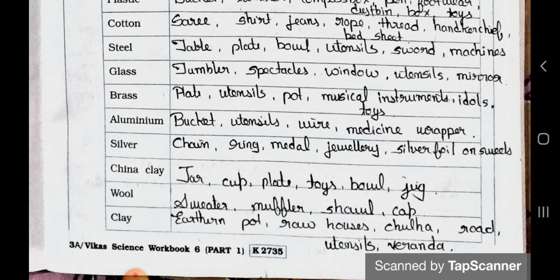Aluminium. Objects made from aluminium are bucket, utensils, wire, medicine wrapper. Now silver. Objects made from silver are chain, ring, medal, jewelry, silver foil on sweets. Now china clay. Objects made from china clay are jar, cup, plate, toys, bowl and jug. Wool. Objects made from wool are sweater, muffler, shawl and cap. Clay. Objects made from clay are earthen pot, raw houses, chulha, road, utensils and veranda. Now see the next page.